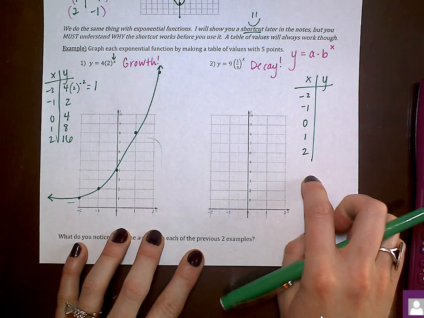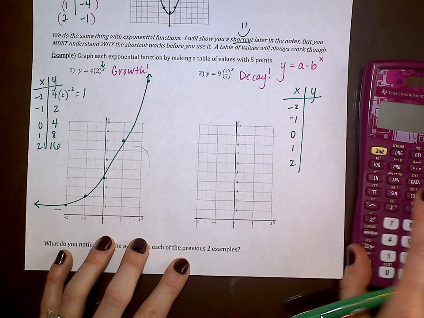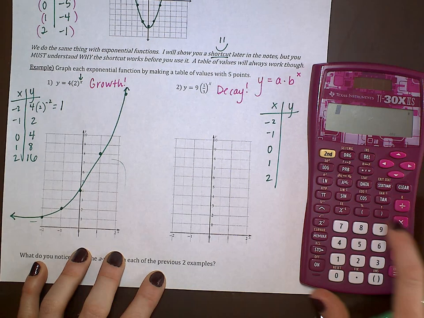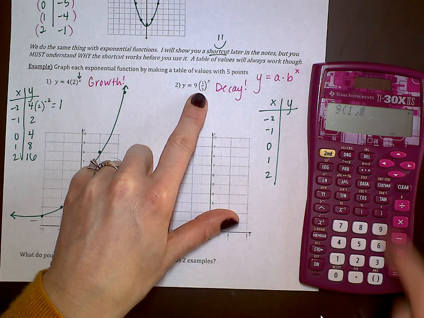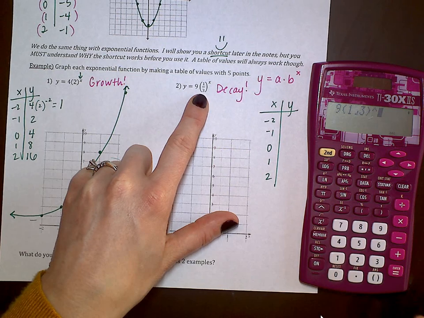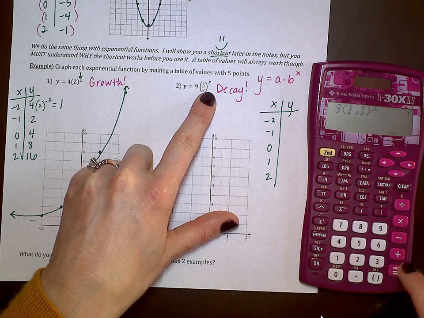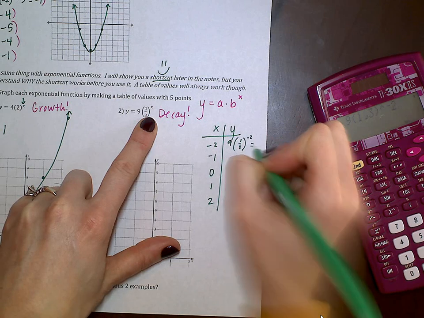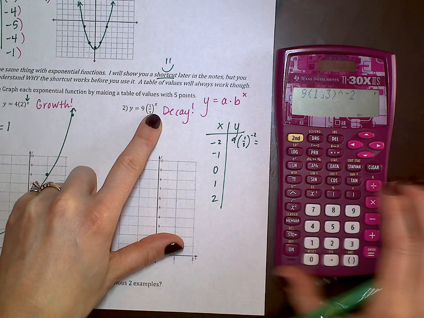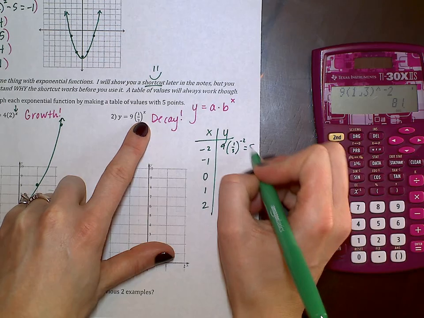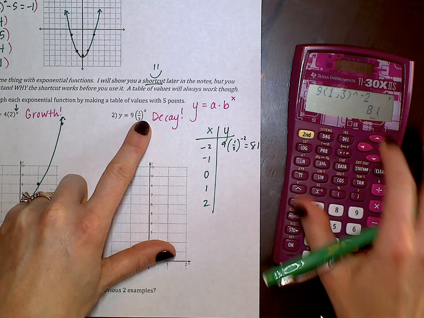And then let's go ahead and do number 2 before we look for any patterns going on here. So I'm going to plug in the same x values. Use your calculator. So I'm going to do 9 parentheses 1/3. You could do 1 divided by 3, same difference. Then caret, I'm going to plug in -2 first. Okay, so we'll write it out here. One at a time, plug them in. My first y value is 81. Pretty sure I'm not going to be able to graph that. Hopefully the others are more manageable.